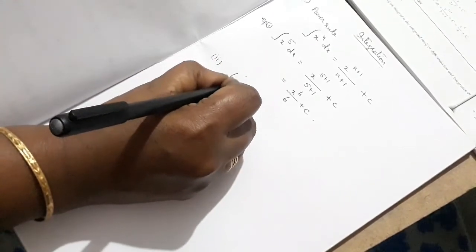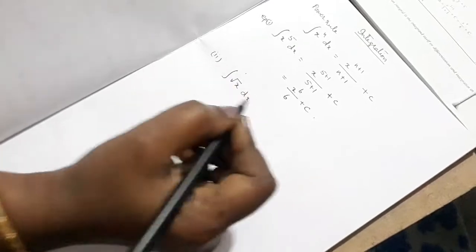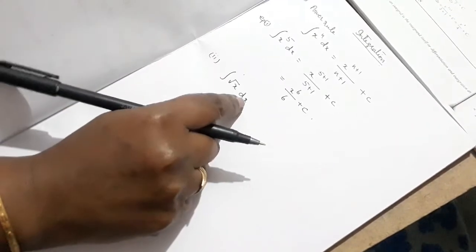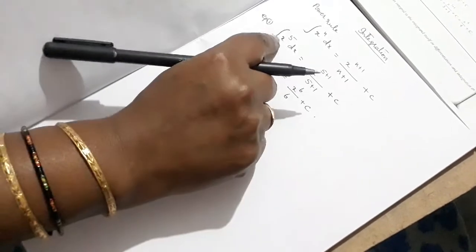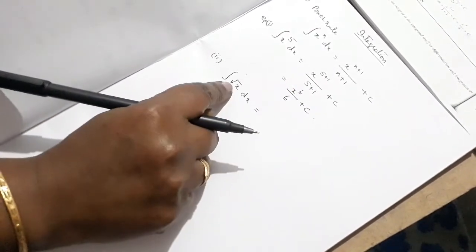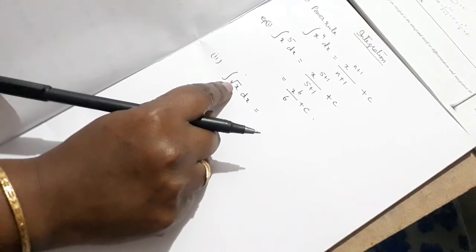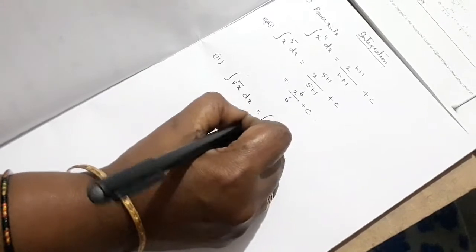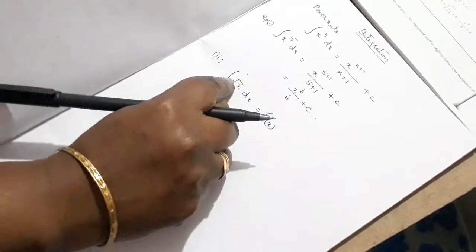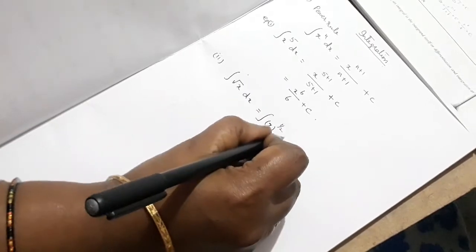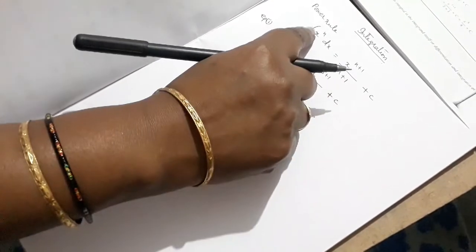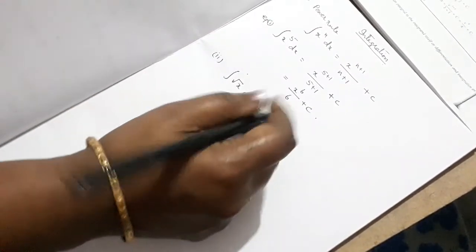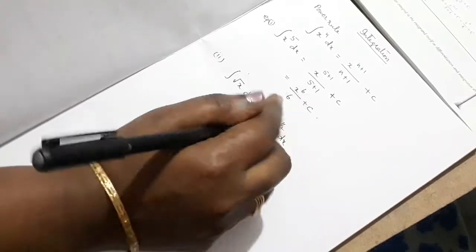Now another example: the integral of root x dx. This integral of root x dx is not exactly like x to the power 5. So what do we do? We all know that we can write root x as x to the power half, so the integral of x to the power half dx. Now it is in this form, and you can simply apply the power rule. Now substitute the value in the formula.